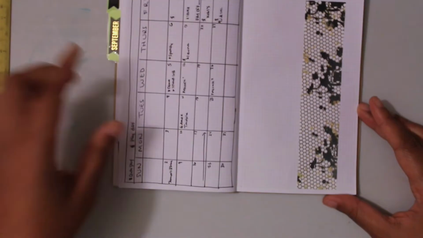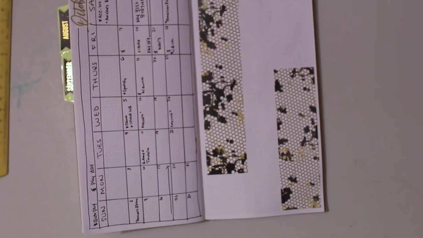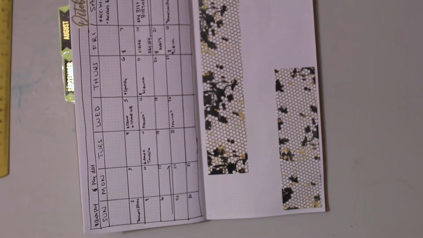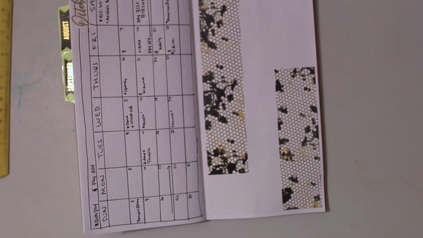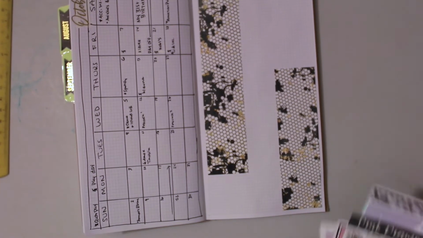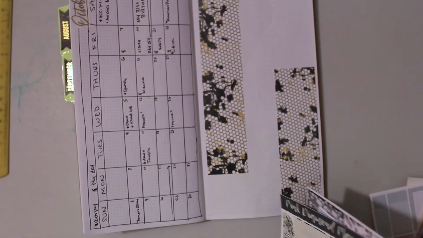I don't think this is straight. Let me figure that out. Okay, so I laid these down. When I tell you I have no idea where I'm going with this, I have no idea. This could very well be a flop. And if it is, what a month for it to be a flop. My birthday month. What a month. Okay.